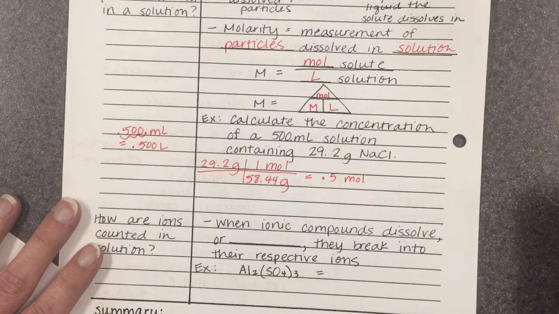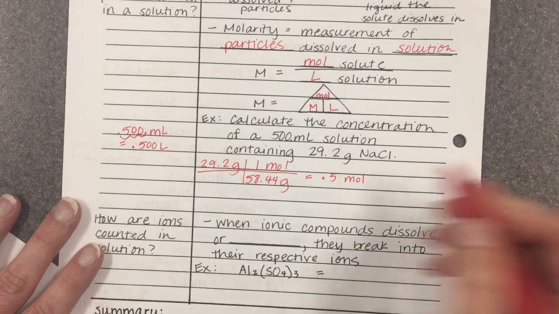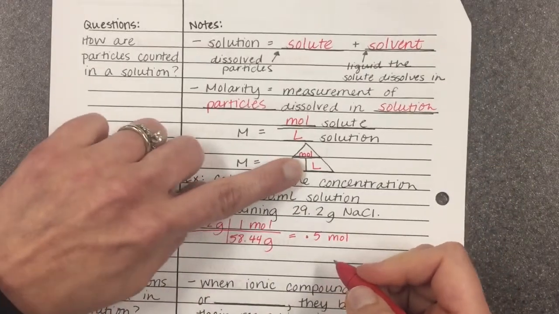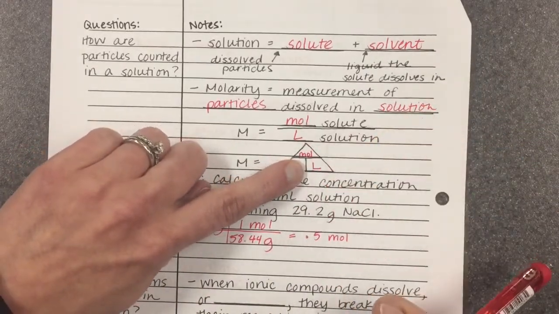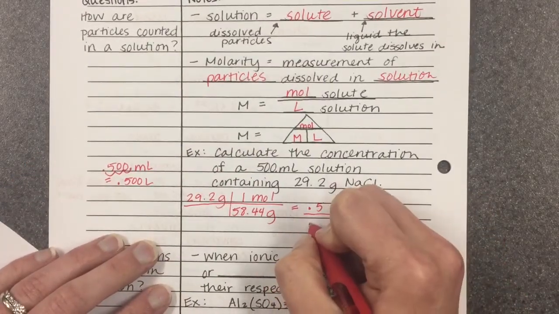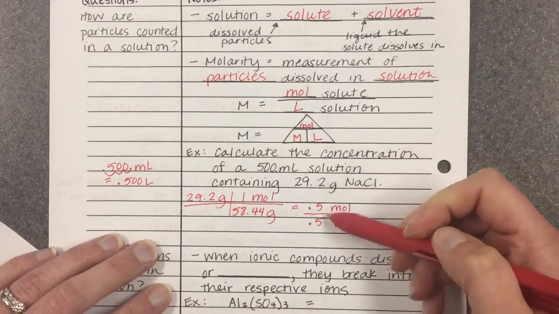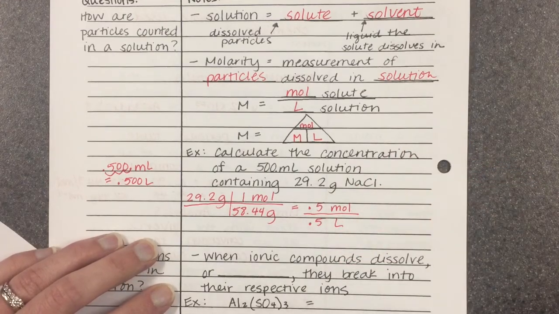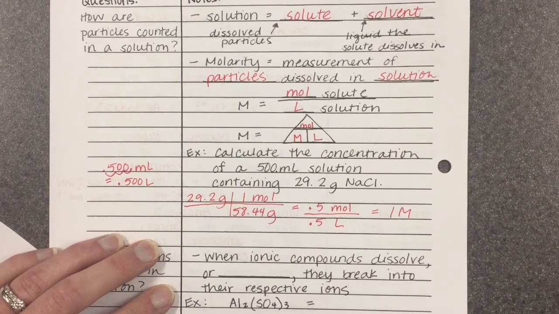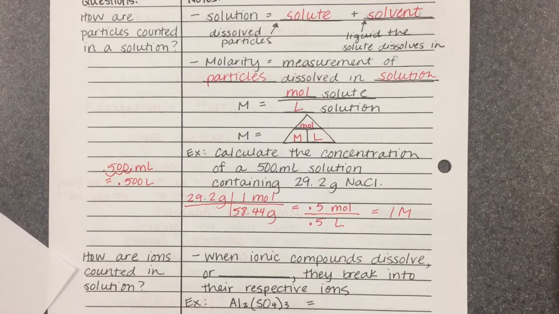So I have 0.5 moles of sodium chloride, and I need to divide that by liters. If I want molarity, I cover that up. Moles over liters gives me molarity. So moles divided by liters. Again, things cancel out. It's a 1 molar solution. So there it is.